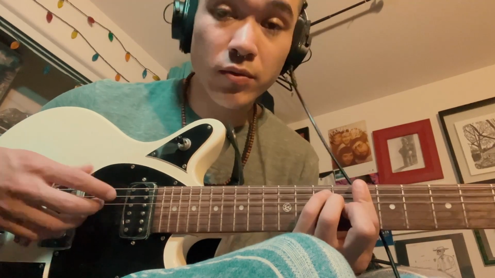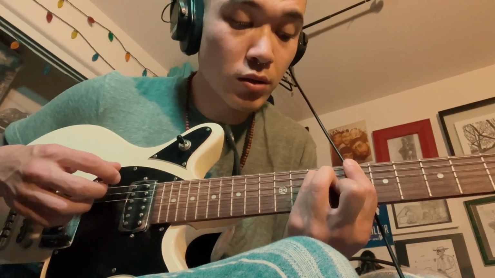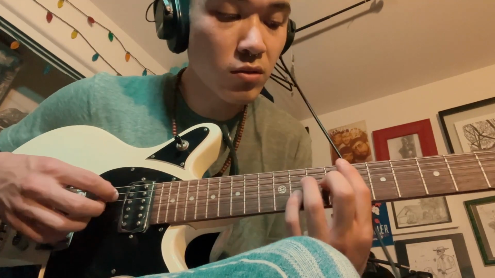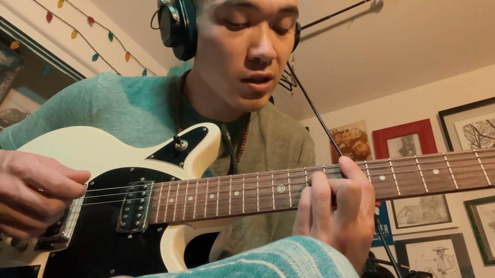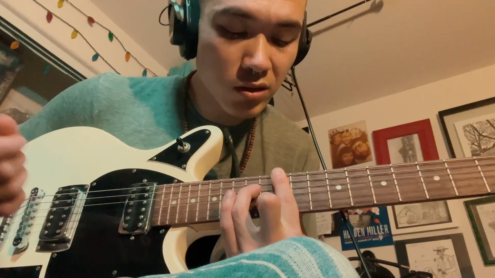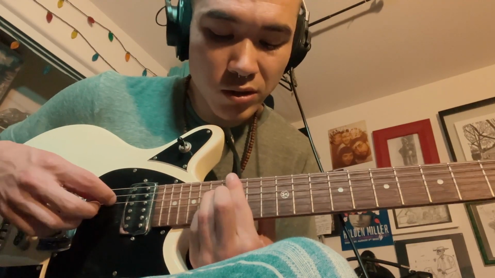It's really beautiful because you really only need 6 shapes. I'm going to run through them really quick and then I'll do a deeper dive. So, C major 7, D minor 7, E minor 7, F major 7, G 7, A minor 7, B half diminished, C.